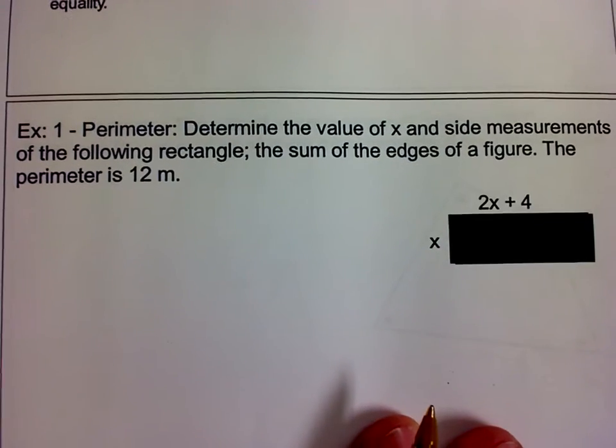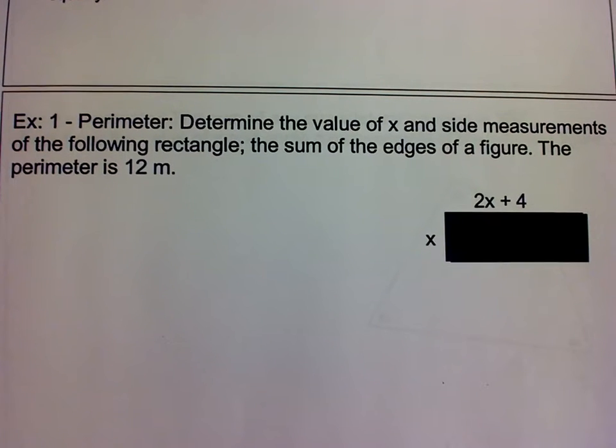Okay, for the first problem here, example 1, perimeter. Determine the value of x and side measurements of the following rectangle. Perimeter is meaning the sum of the edges of the figure, and they're telling us that we have a perimeter of 12 meters. Now, a couple things.